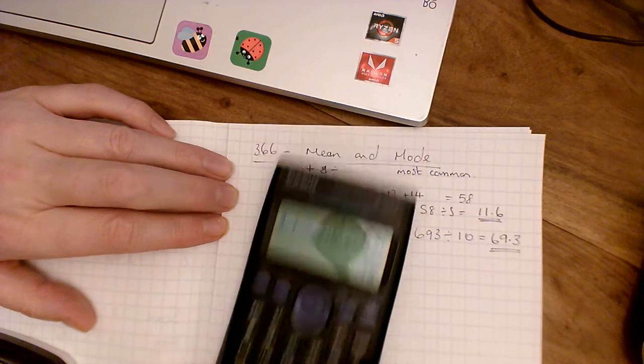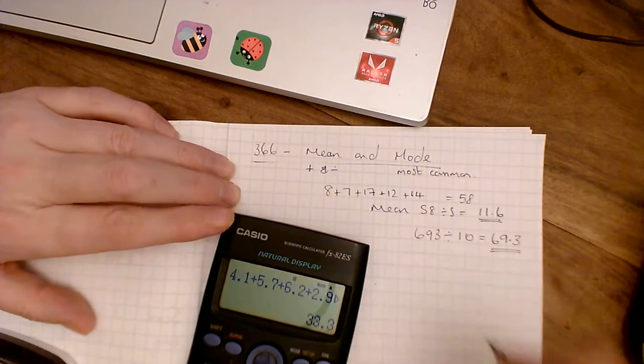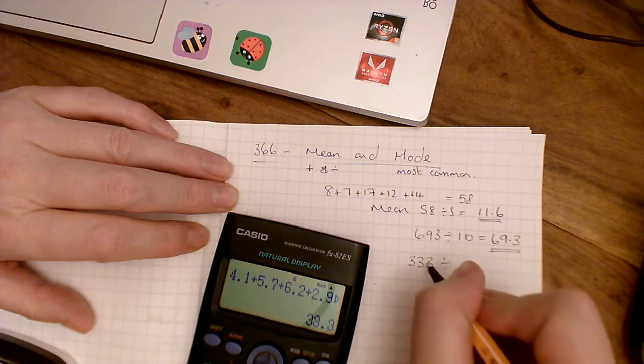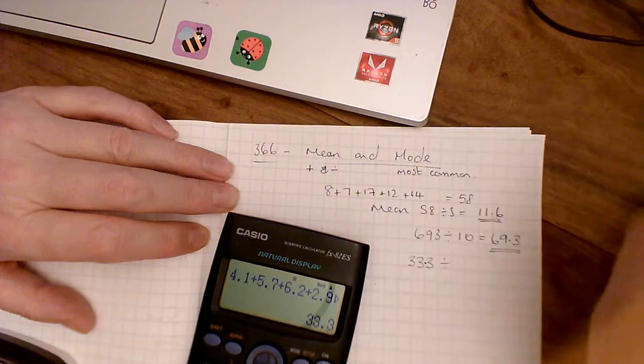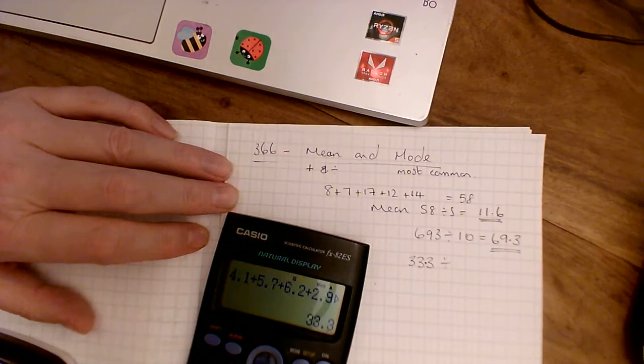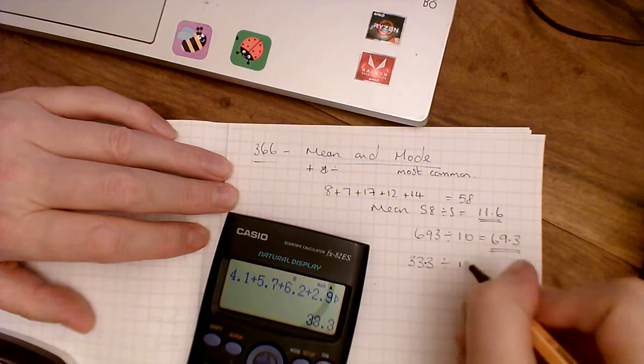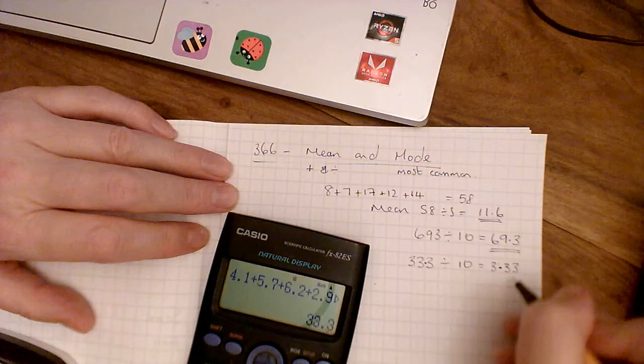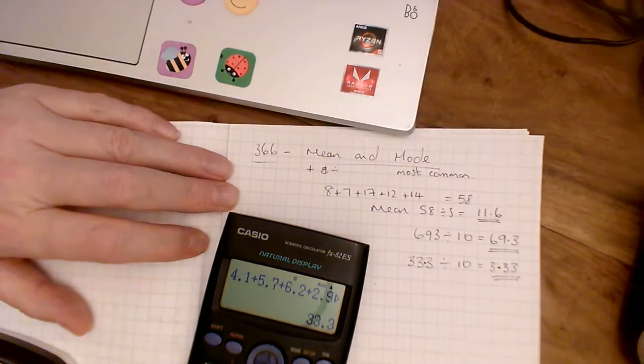So that's all the numbers added together, which turned out to be 33.3. We divide it by how many numbers there are, 10 numbers again, so I get 3.33. Hopefully they're my first three answers.